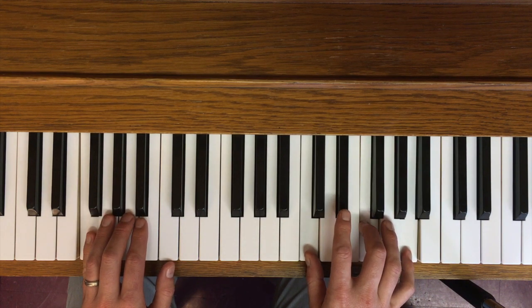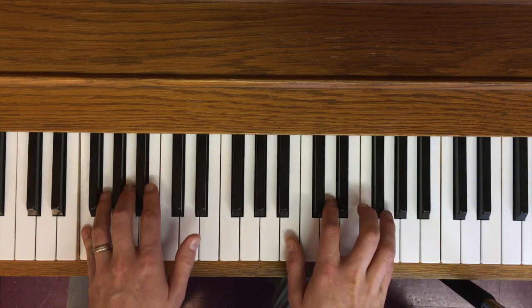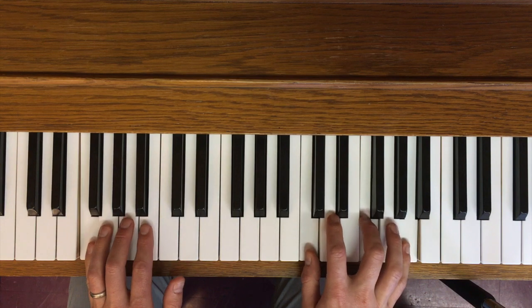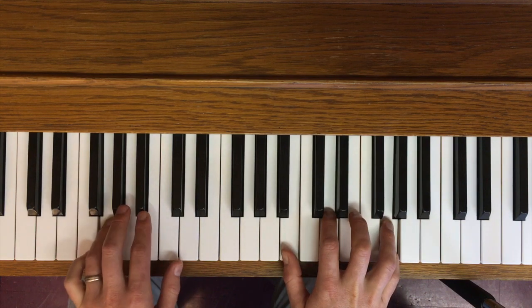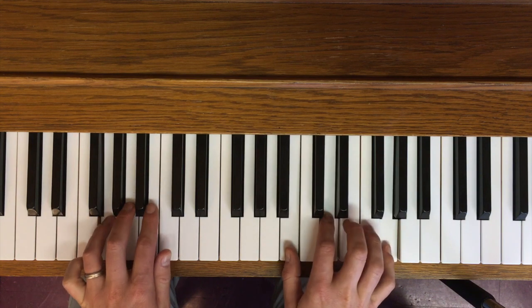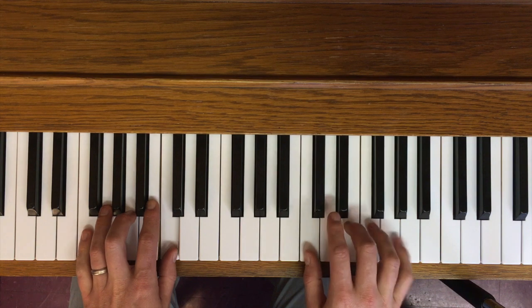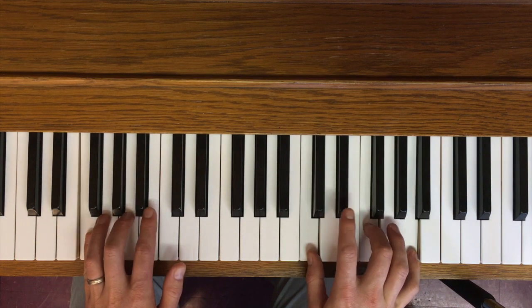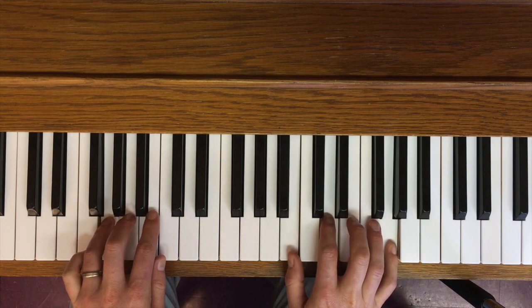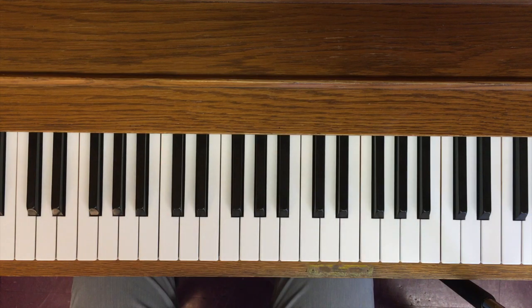And now I have root motion of a step to go from 4 to 5. So I'm going to get contrary motion happening to avoid parallels. And then 5 back to 1. Do the 1 common tone and move the other notes by step. So it looks like this, the whole thing. So that's the doo-wop progression.